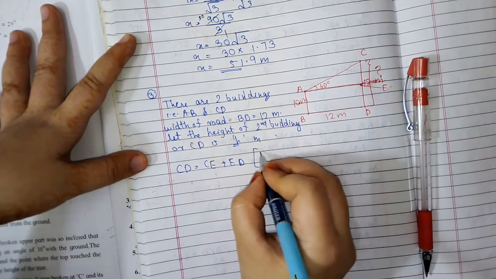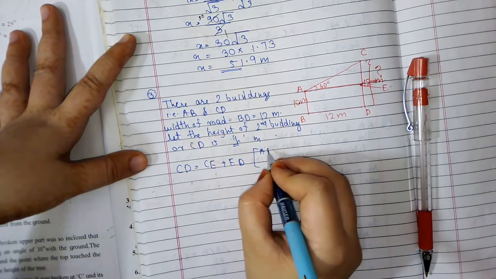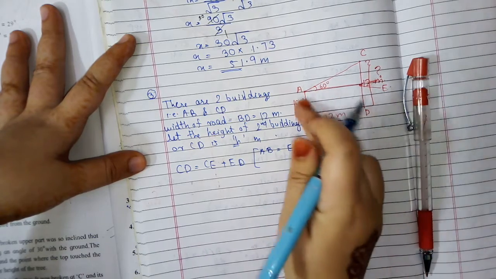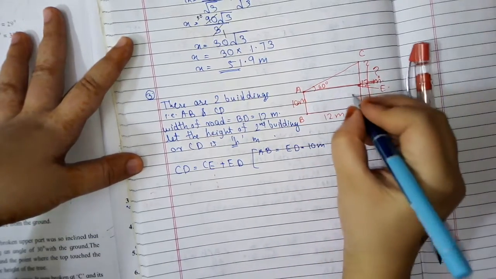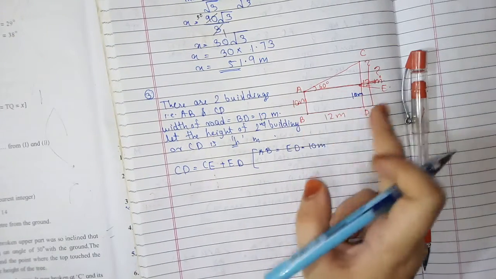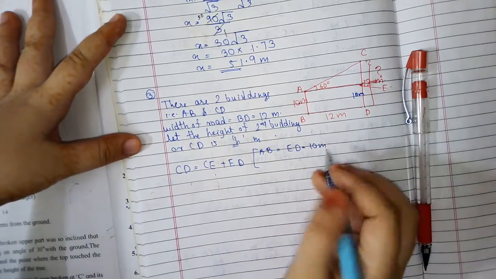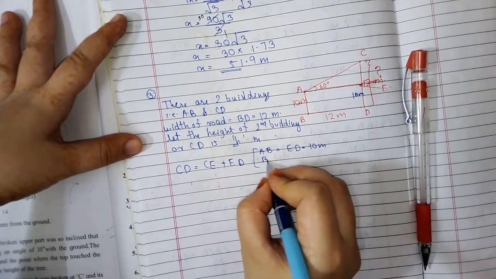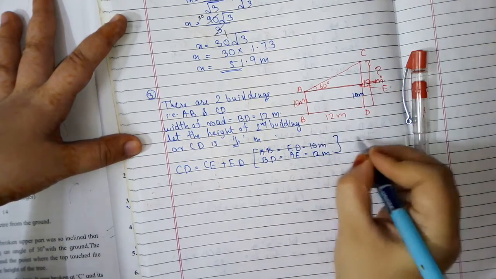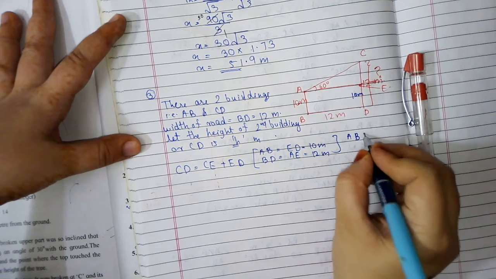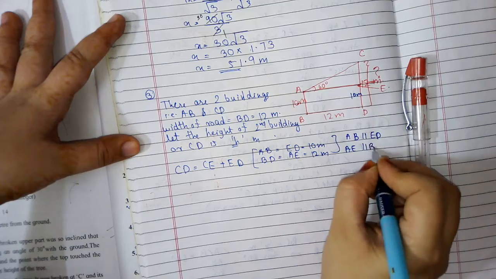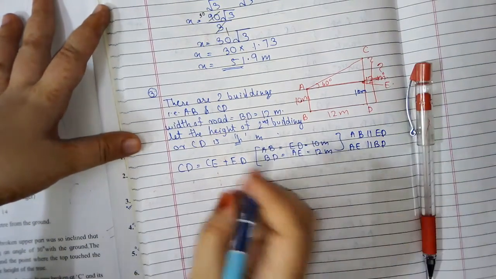So AB is equal to ED is equal to 10 meter, because AB is parallel to ED and AE is parallel to BD. So BD is equal to AE, because AB is parallel to ED and AE is parallel to BD, so their values will also be equal.